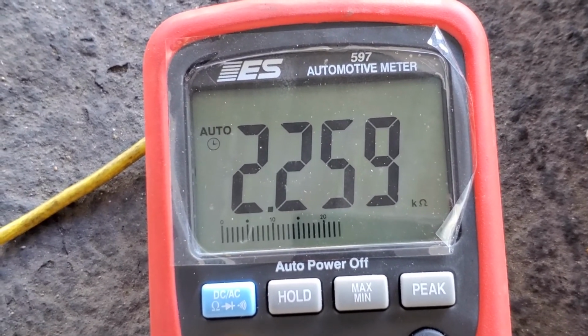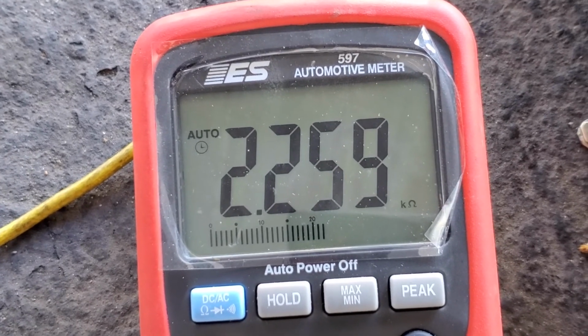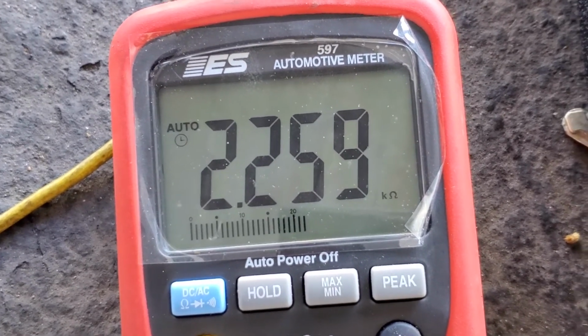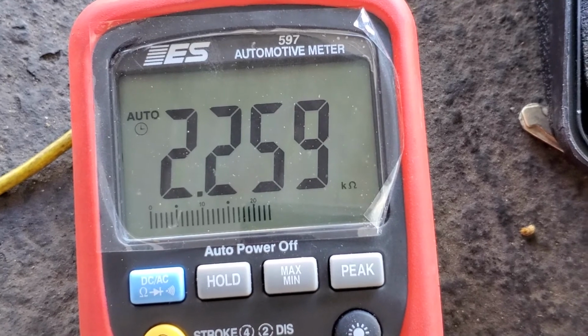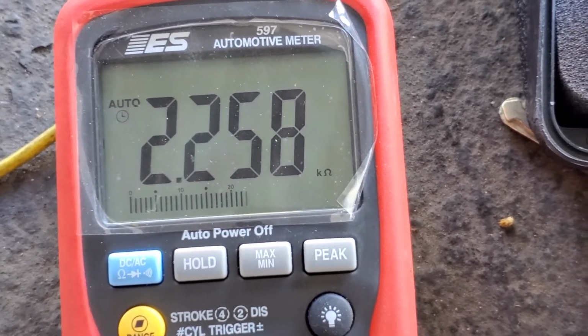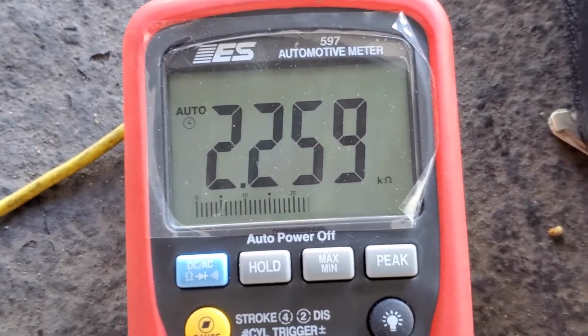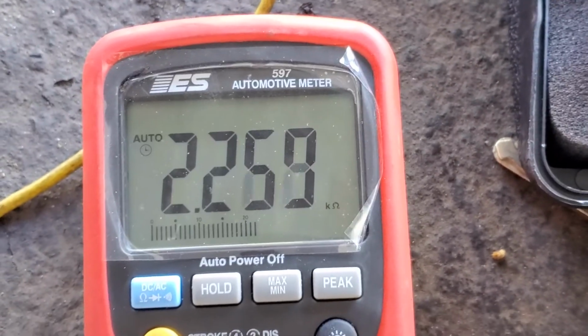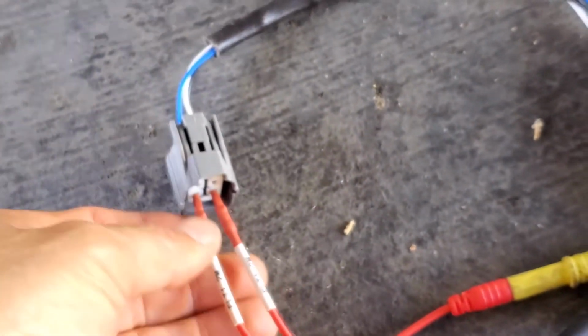Okay, this is the resistance, 2000, 259, 260 pretty much. So 2.2 kilos, 2000, 2559. Okay, so that's a lot of resistance. Normally they go open, they do not go with a lot of resistance, but we're gonna compare it to the new one here, which is Bosch.